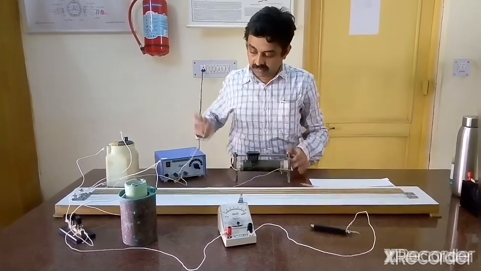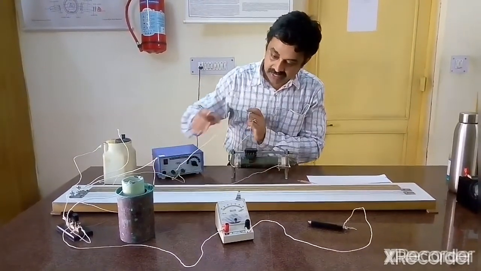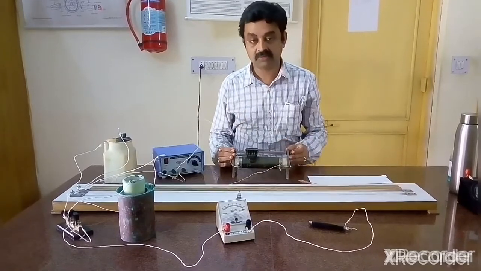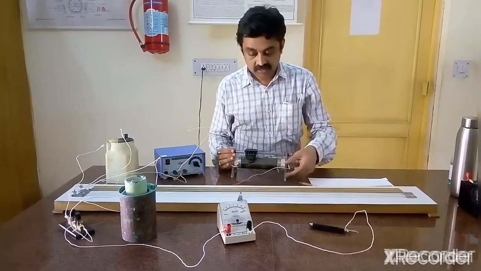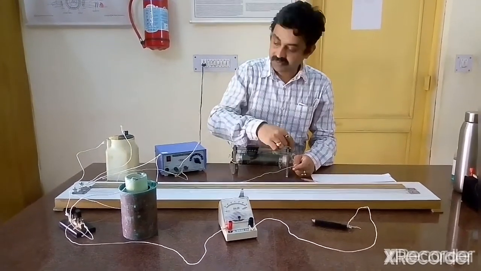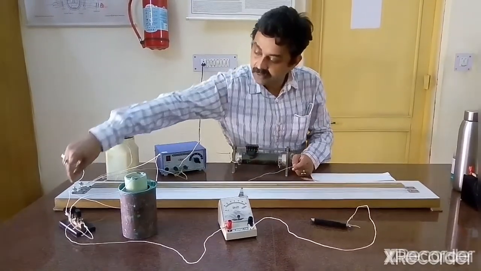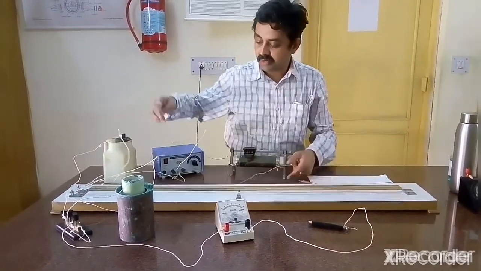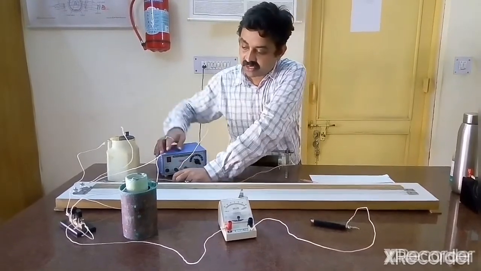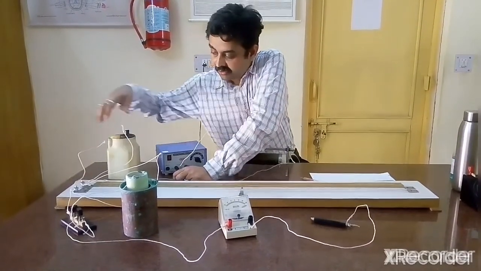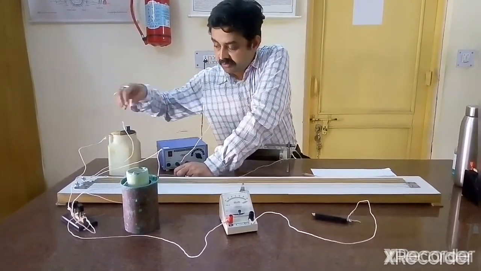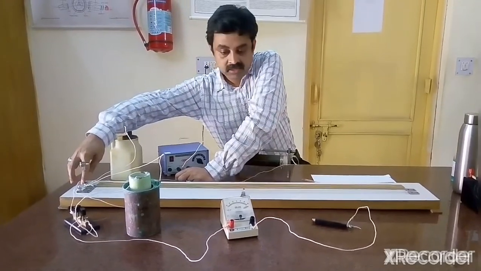Now, if you see this, the negative terminal of this battery is connected to one of the terminals of the rheostat, which is further connected to this terminal B. Now, the positive terminal of this battery is connected to the terminal A, and all the positive terminals of the cells, primary cells, are connected with this terminal A.